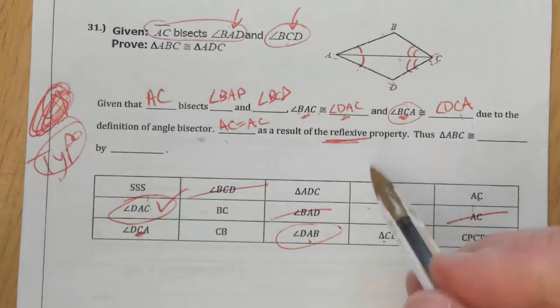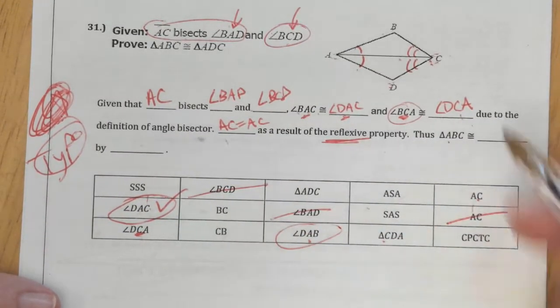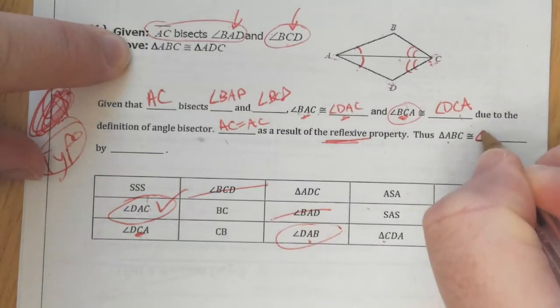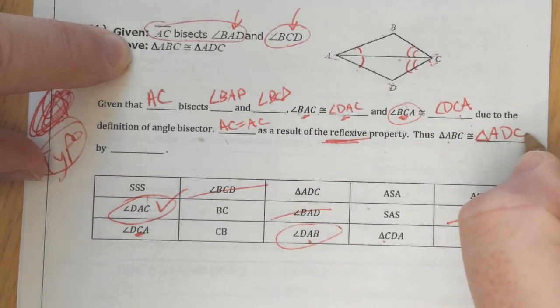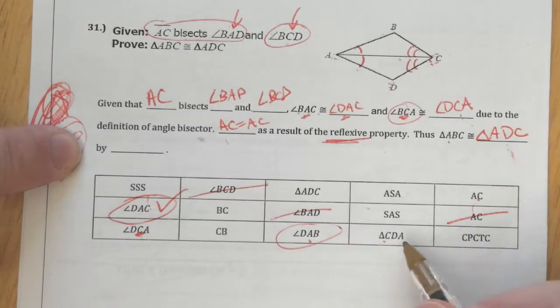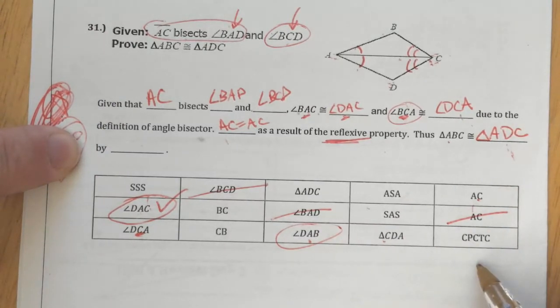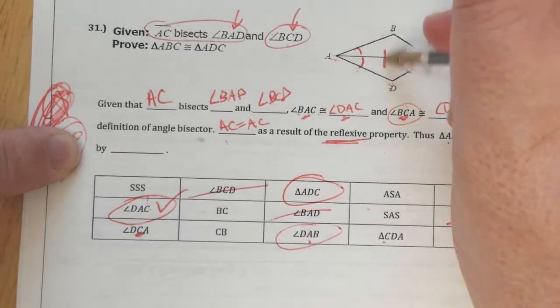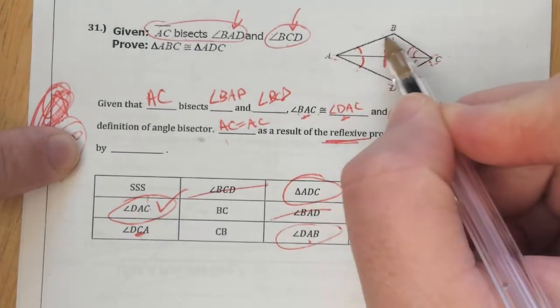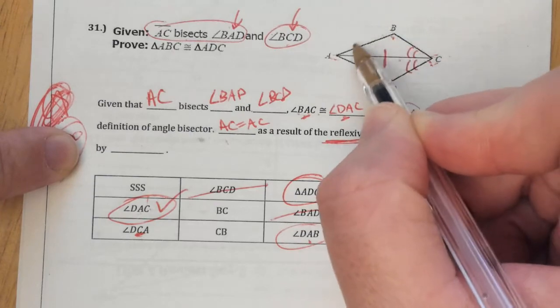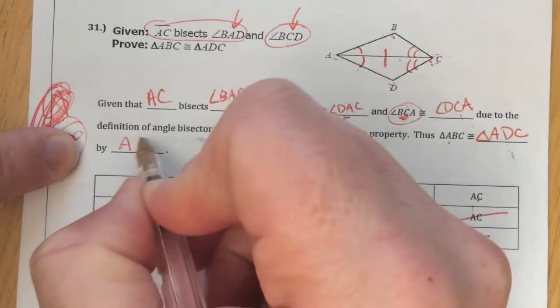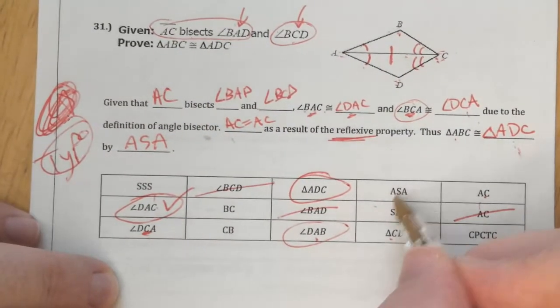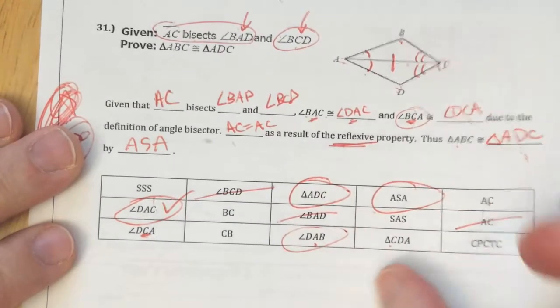Okay, and then the triangle is equal to triangle. Remember, that's what you're trying to prove. So triangle ABC is equal to ADC. How did we know that? Travel around the triangle. We have more angles. So start here, go in a circle: angle, side, angle. So angle, side, angle, and there's your answer. Boom. All right, let's keep going.